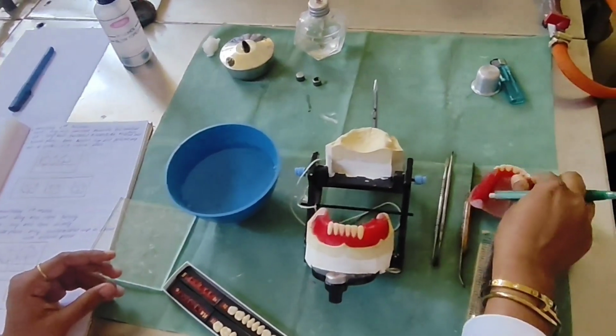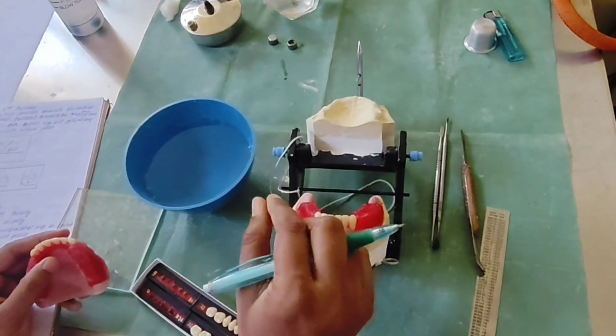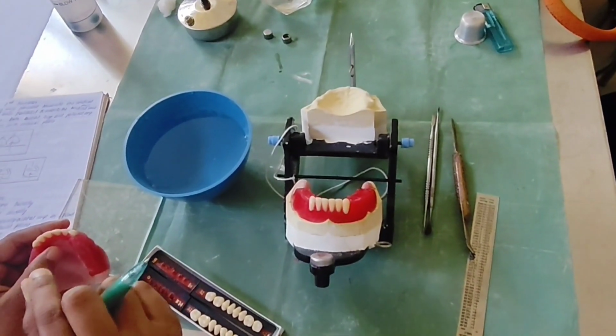You have to understand which is mesial and distal. Make sure when you are arranging, whenever you are keeping it back or arranging it, at that time only you be sure and arrange. Don't get confused with it. Okay?